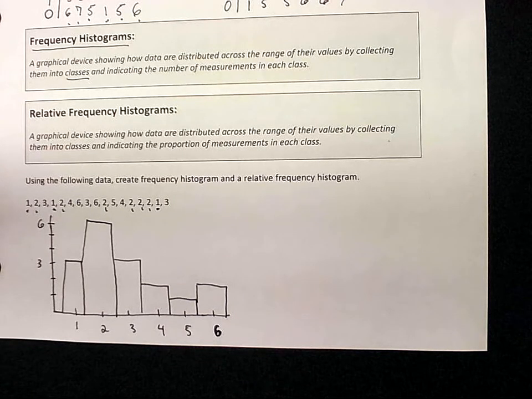Everybody get the gist of what a frequency histogram is doing? It's just another visual representation of what your data looks like. If you never saw this data and you just saw this frequency histogram, you could easily say that the most frequent number that you have is the number 2. You don't have a whole lot of 5s in there. Is everybody good with this?